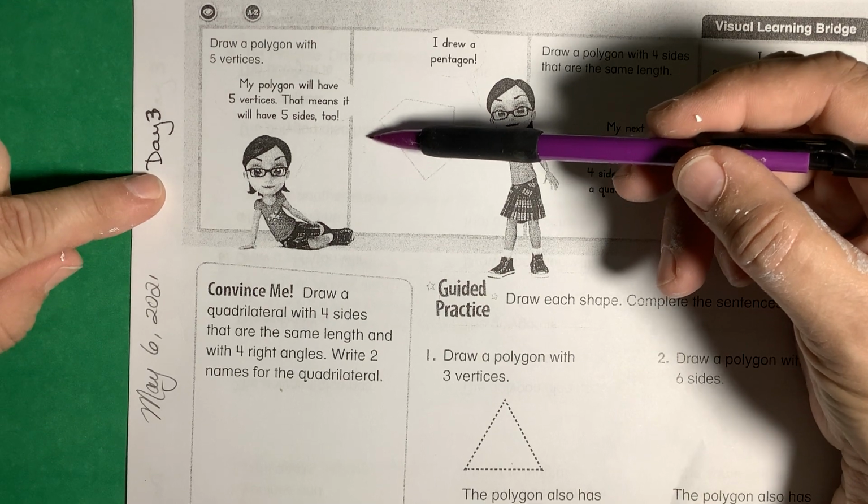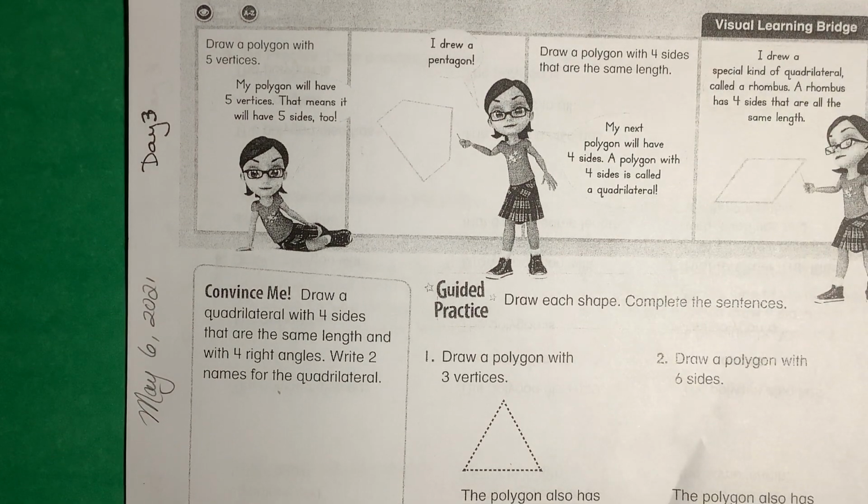examples up here, and you'll have to excuse my hands. I have paint all over them. I was painting earlier this afternoon, so couldn't get it all off.